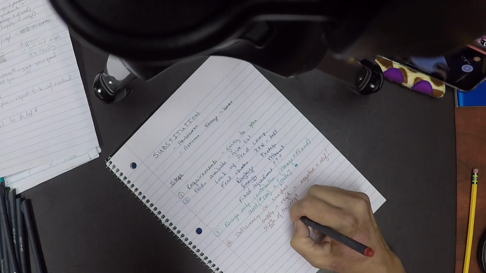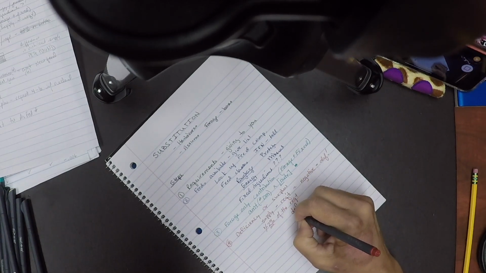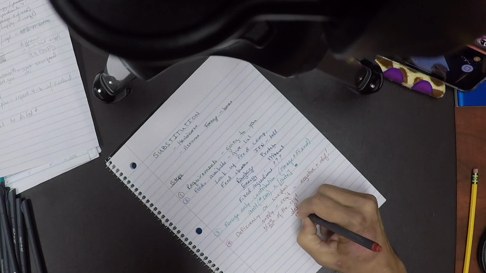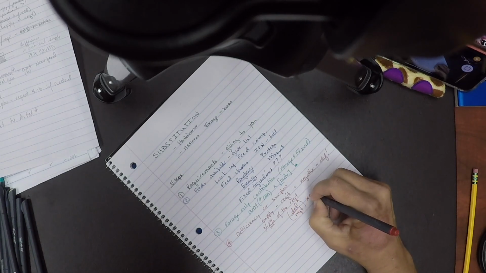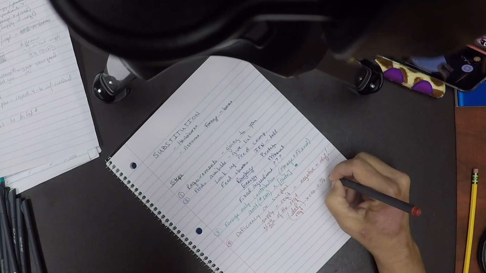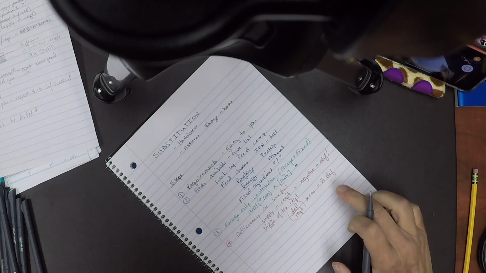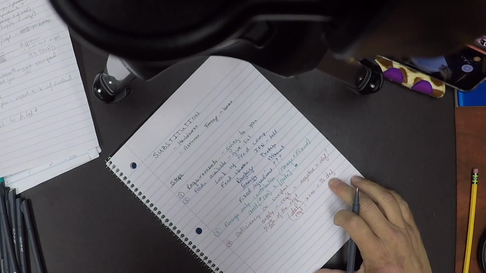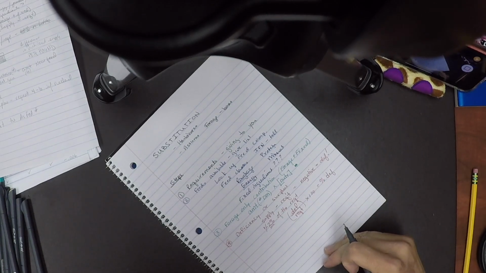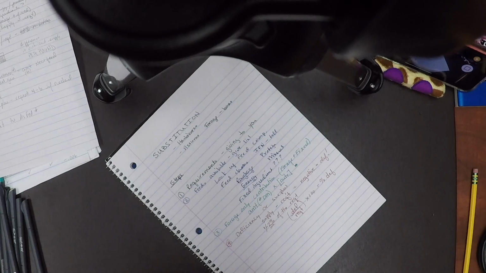And to figure that out, we're going to simply take the deficient amount divided by the requirement times 100, which will give us the percent deficiency. And if it's less than 2, then you're good. If it's over 2, then you have to move to the next step. And we'll do this with some of the problems as we're working through.